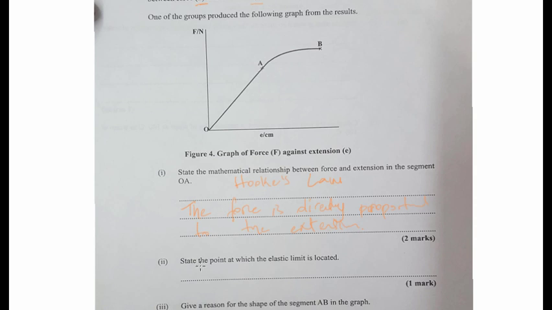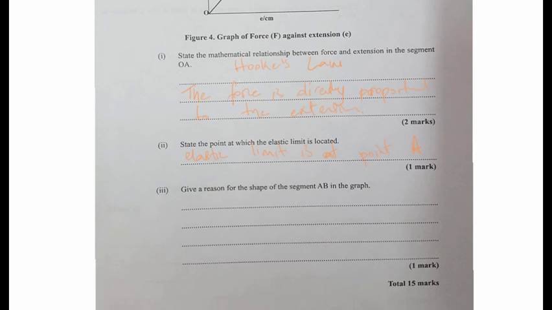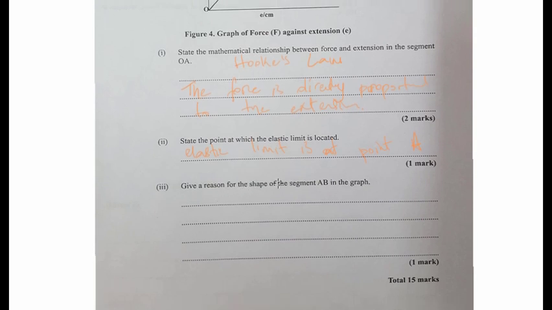So the elastic limit is at point A. Now, give a reason for the shape of the segment AB.